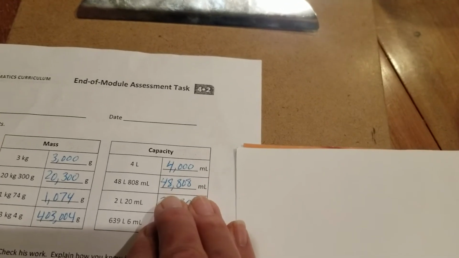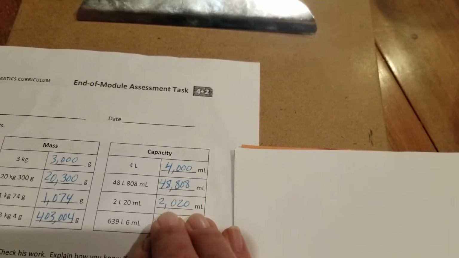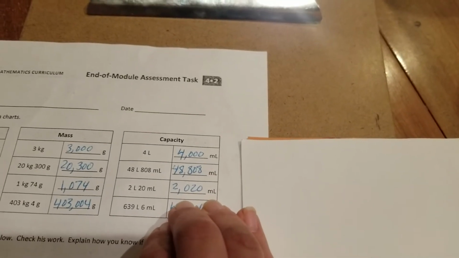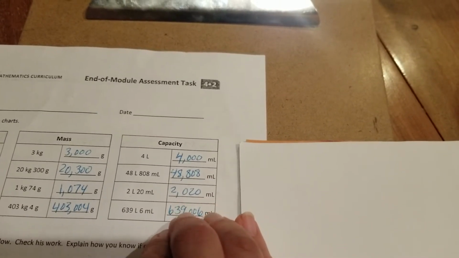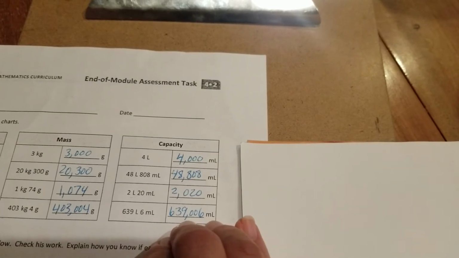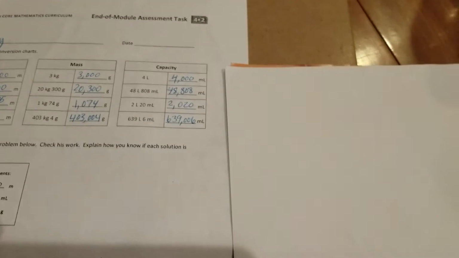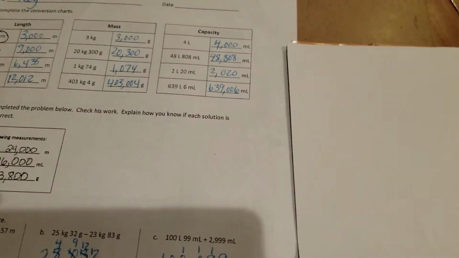2 liters, 20 milliliters is 2,020 milliliters. And 639 liters, 6 milliliters is 639,006 milliliters. Remember that for most of us, we skipped number 2.